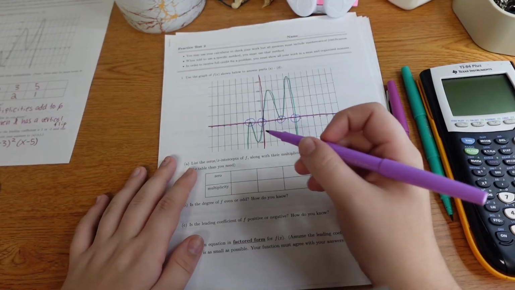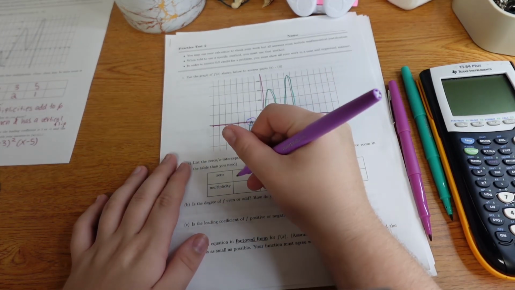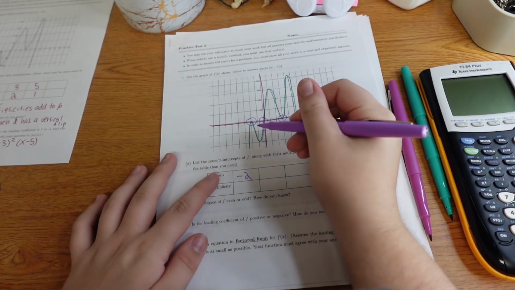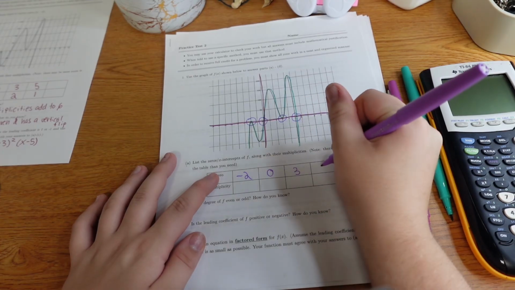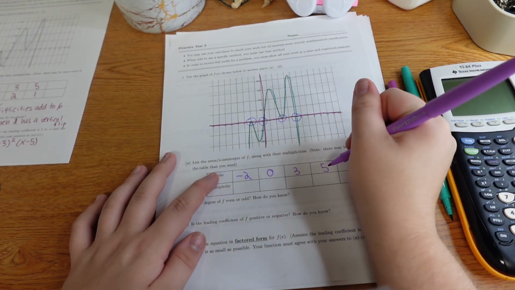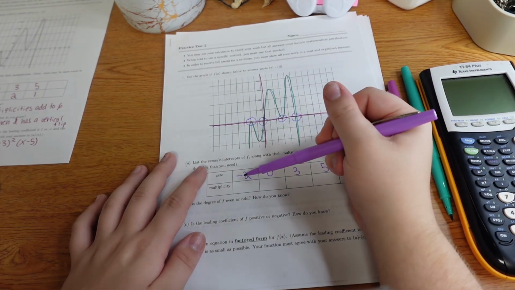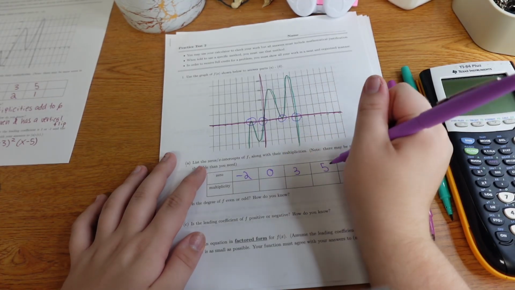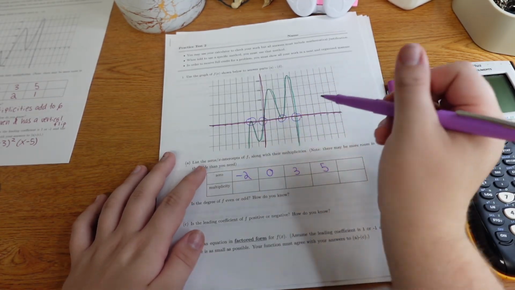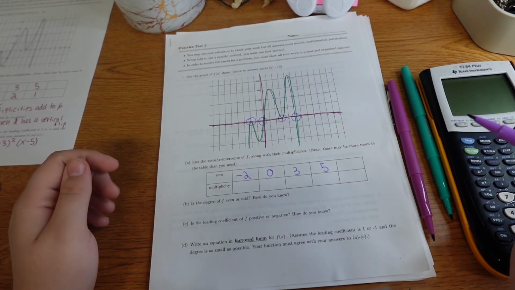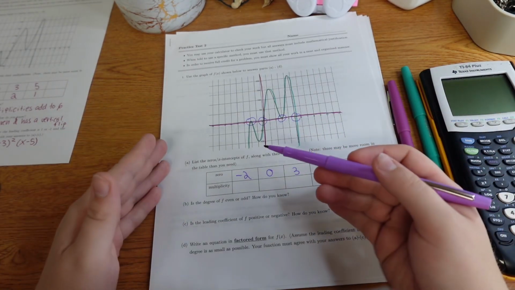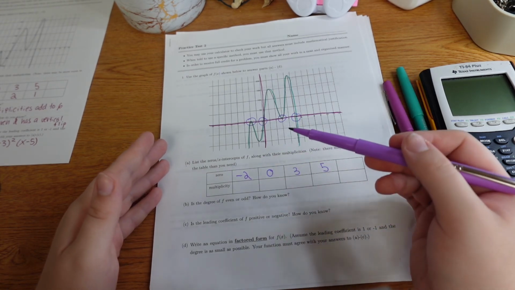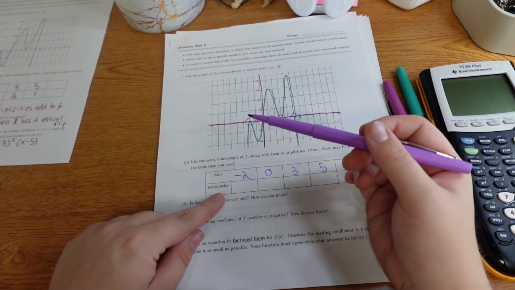So our first x-intercept we come upon is going to be -2. The second one is going to be 0. The third one is going to be 3. And the fourth one is going to be 5. So that's -2, 0, 3, and 5. And that's what we highlighted up here. There's a good shot of it so you guys can see a little better. Now, we have our zeros written down on the chart. What we're going to determine is the multiplicities.